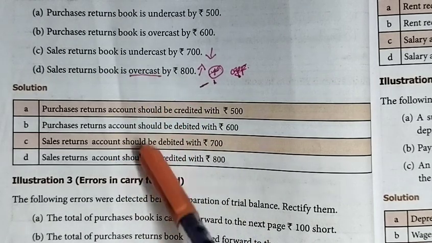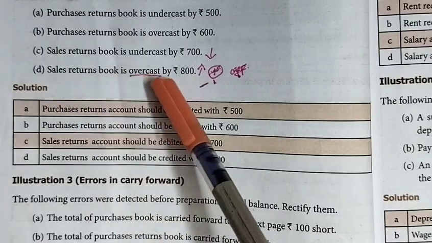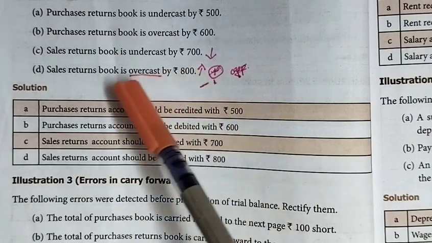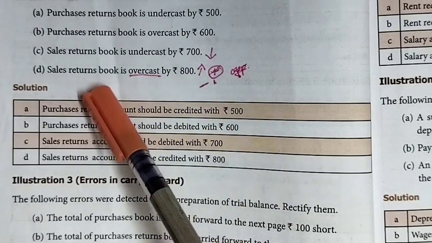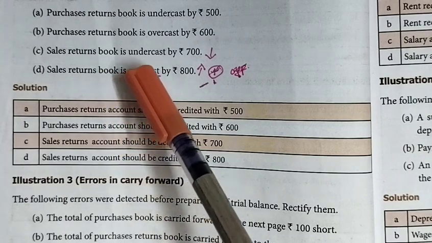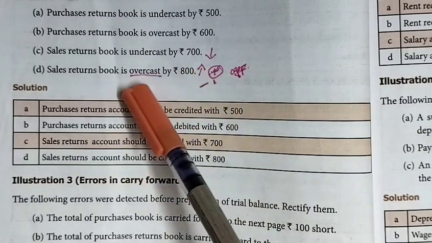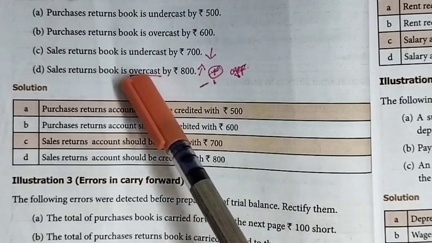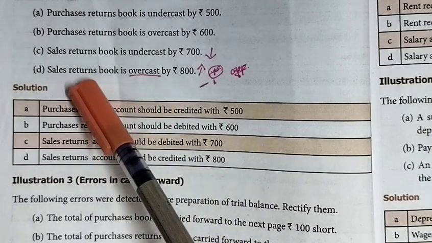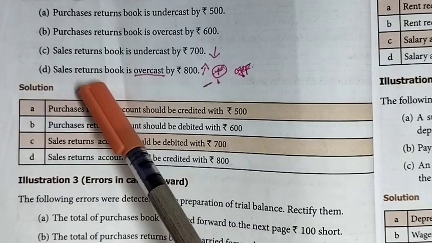Okay, listen, sales return book is overcast by rupees 800 means 800 rupees increased in the sales return book. This is the error. How could you rectify it? You have to follow the opposite journal entry. Overcast means more, excess. When you see this kind of word in a rectification of errors transaction, you follow the opposite journal entry.